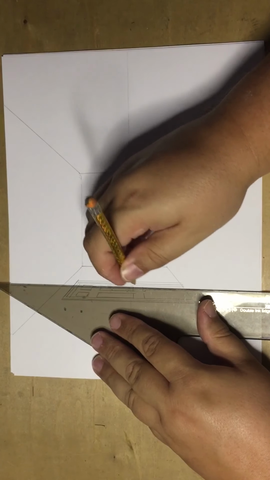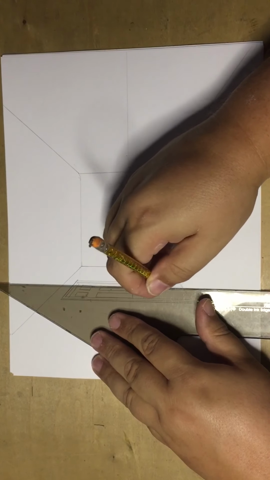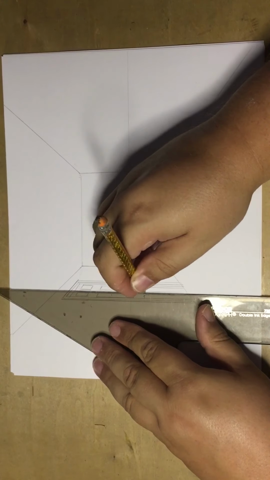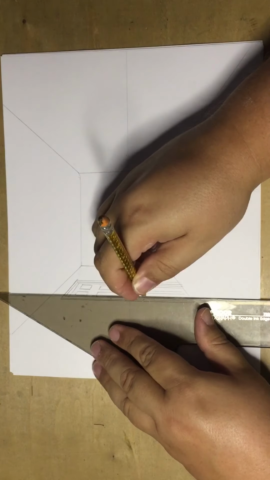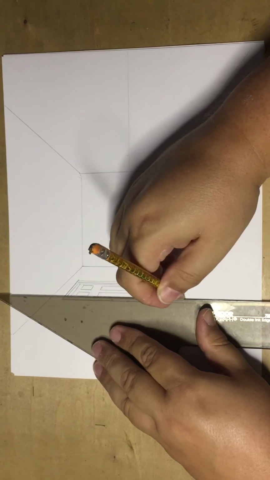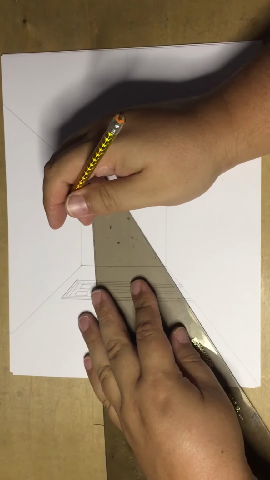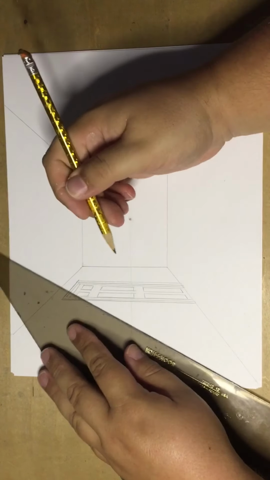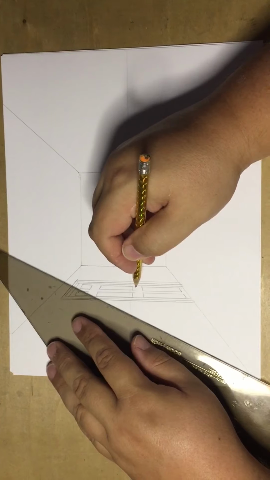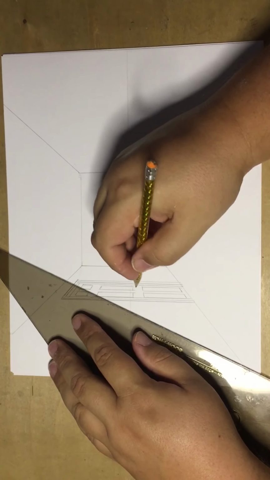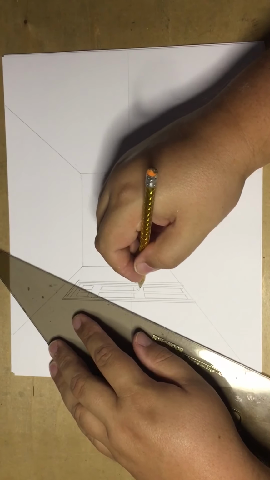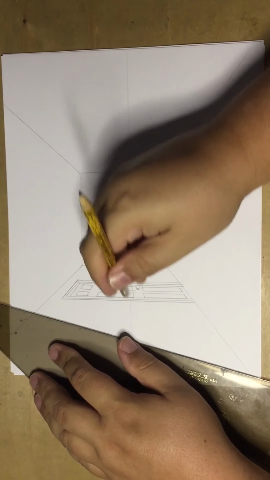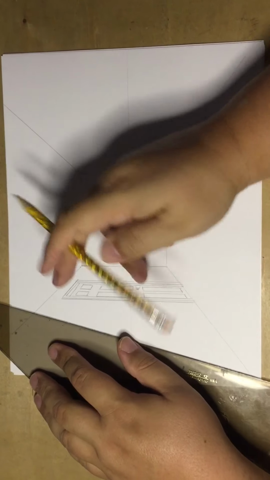Now I'm going to draw a couple more diagonals down here, a couple more vertical lines. And there you go. And there is my doorknob. Okay? And you have to do a little bit of erasing.